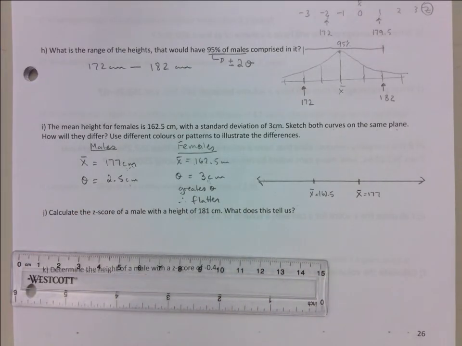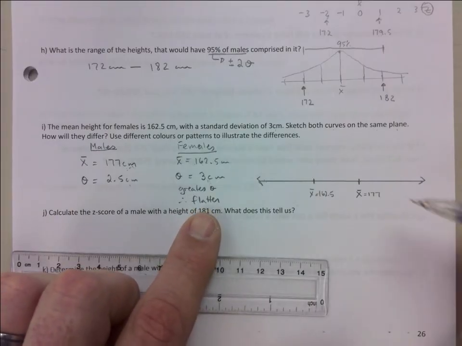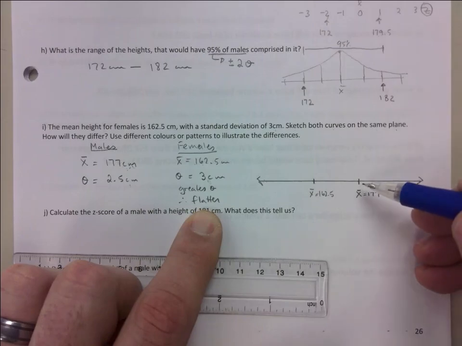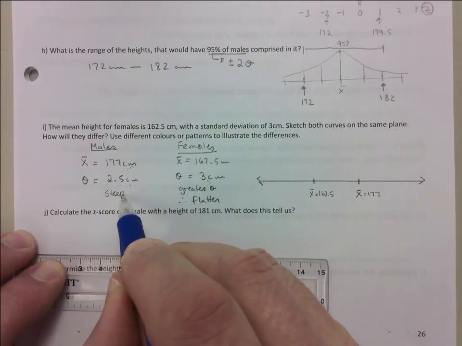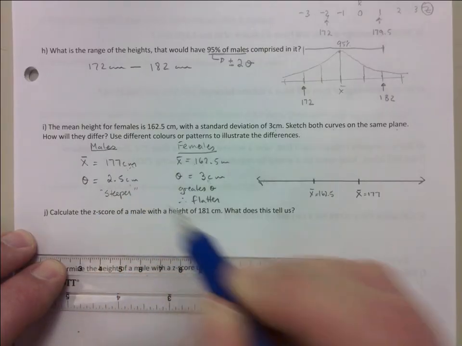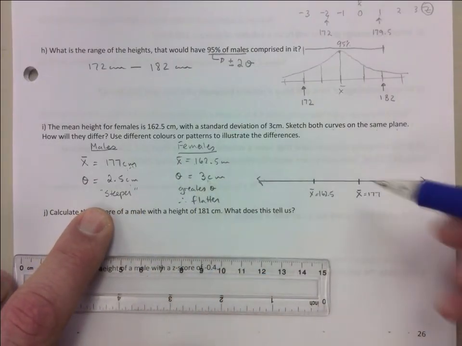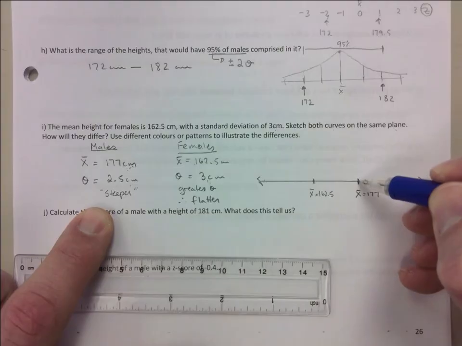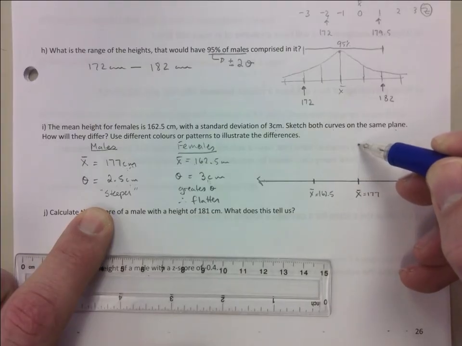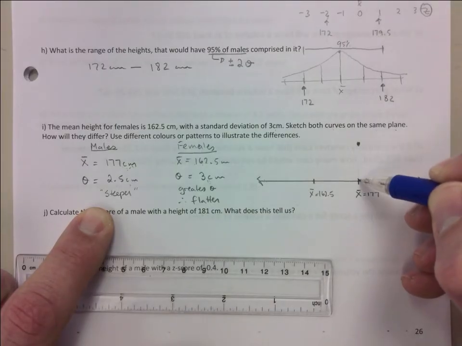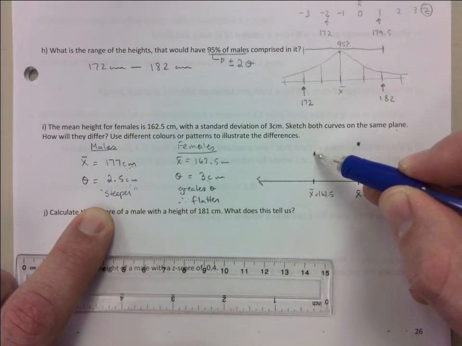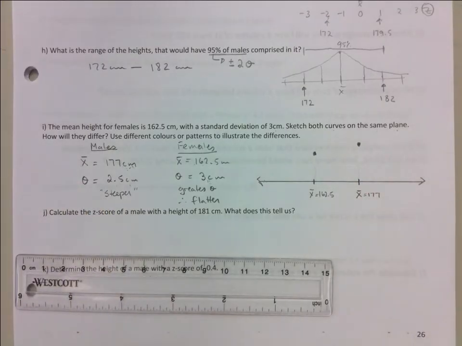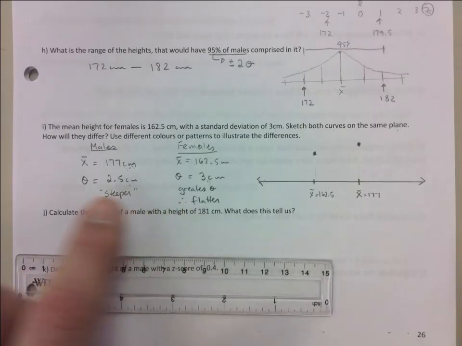Spread out. So this is what we do, guys. This one is going to be steeper, right? Let's do this one, steeper, just looking at their standard deviations. So you go to the male center, you make that one taller, make a dot right above it. You go to the female one, you make that one shorter, flatter, not by much, because the standard deviation isn't that different. Okay, it's 0.5.